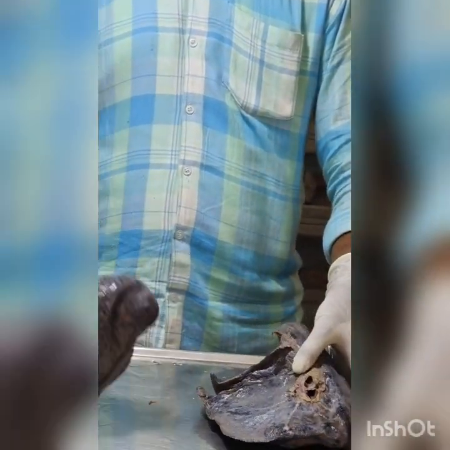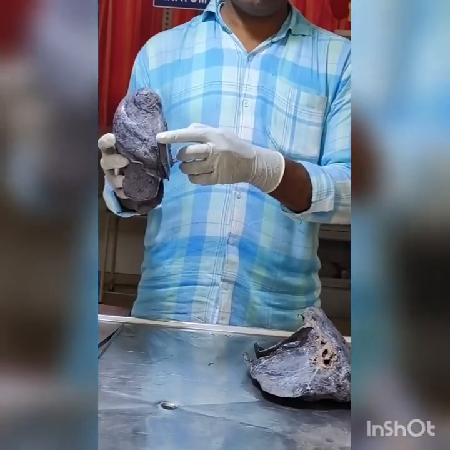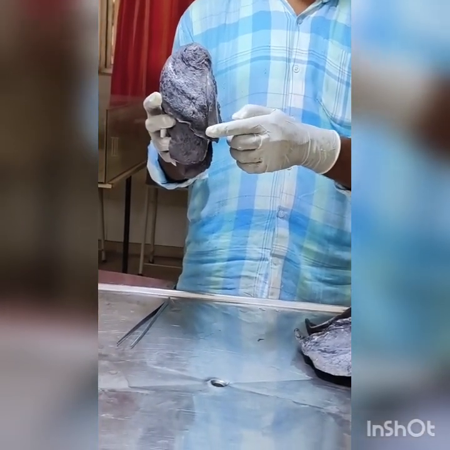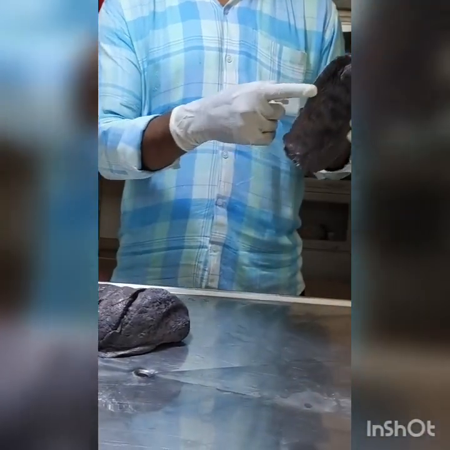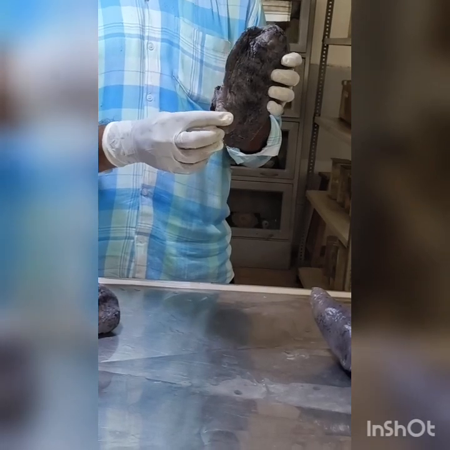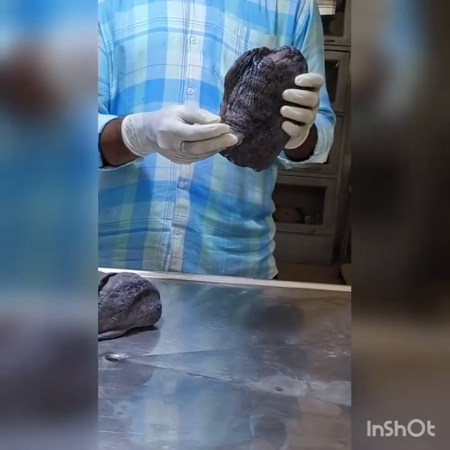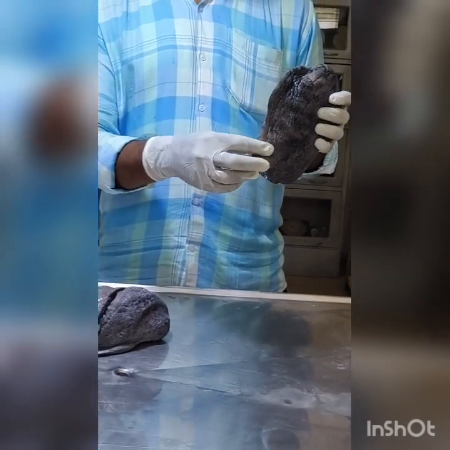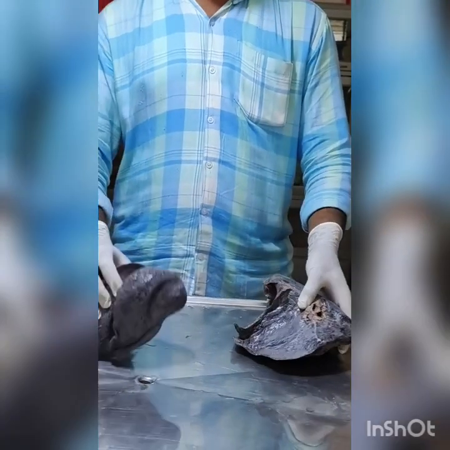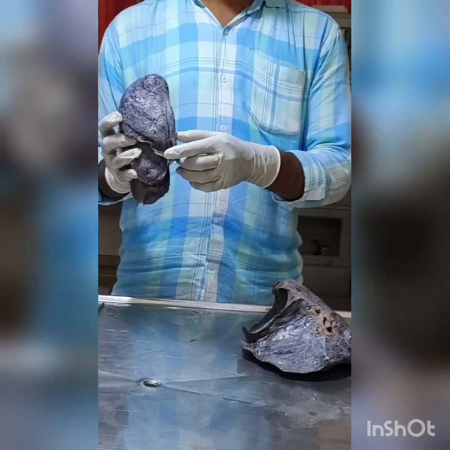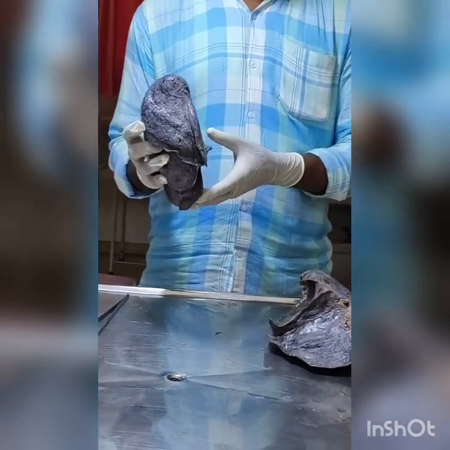In the difference, the anterior border is straight in the right lung, and in the left lung it is interrupted, forming the cardiac notch and lingula. One more differentiating point is that the lingula and cardiac notch are present in the left lung but absent in the right lung. So that you have to know.